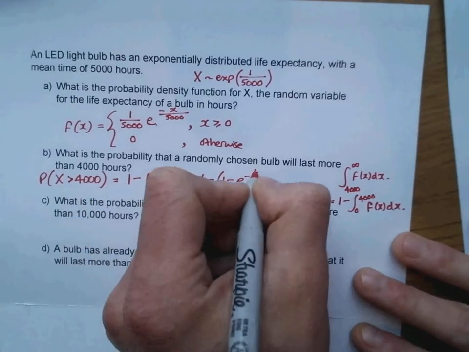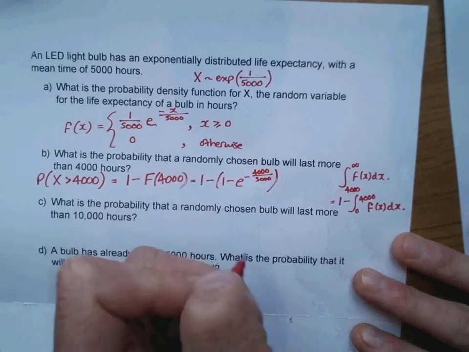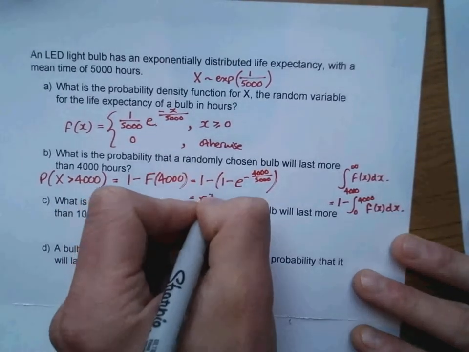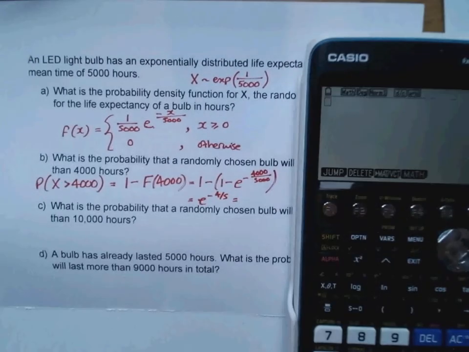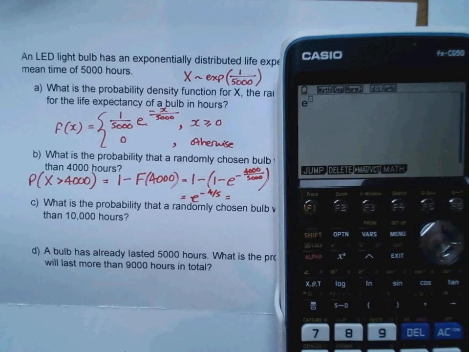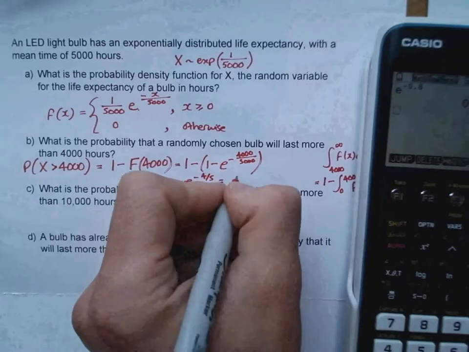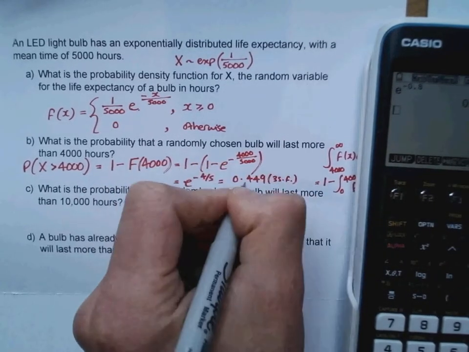So therefore it's going to be 1 minus e to the negative lambda x. But of course I could have just written that straight away using the survival function. And let's simplify the 4,000 divided by 5,000. Either way, we should get the following, 0.449-ish.